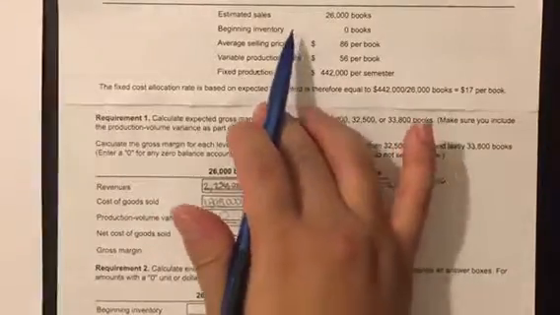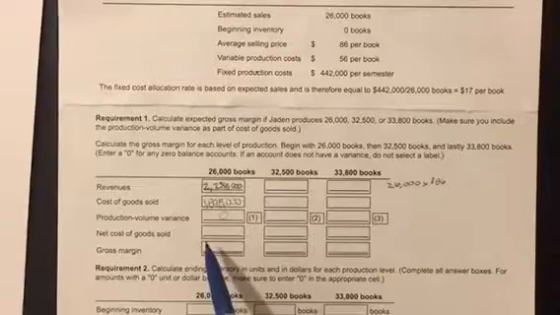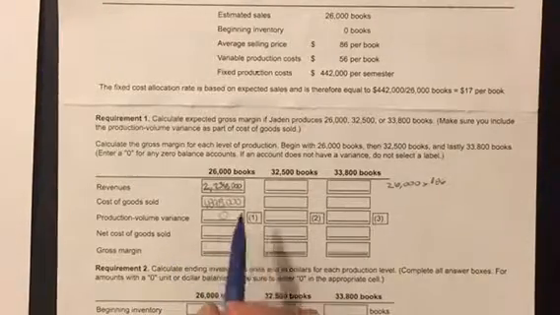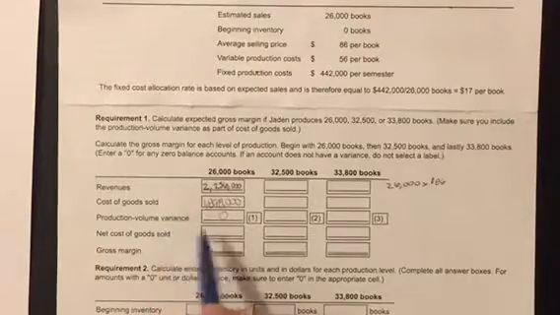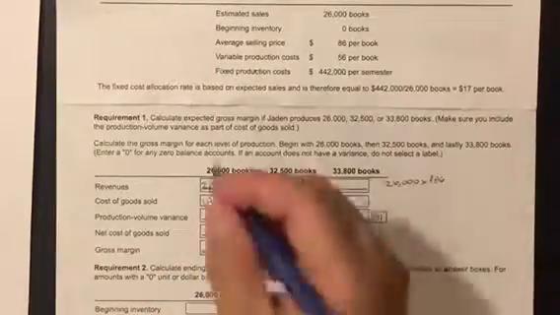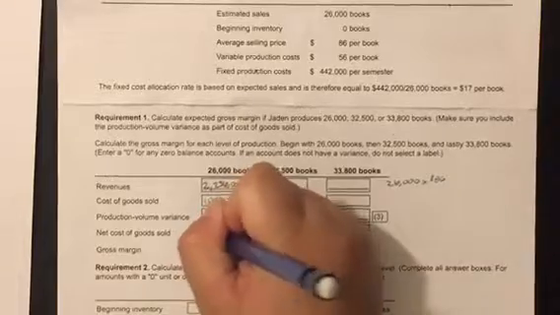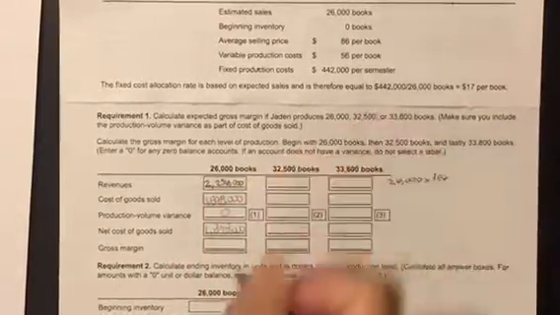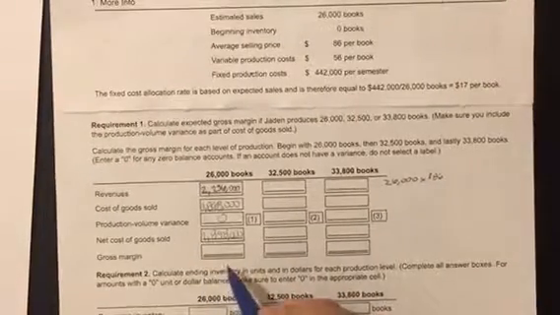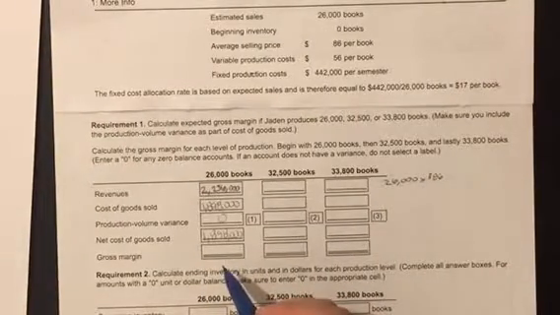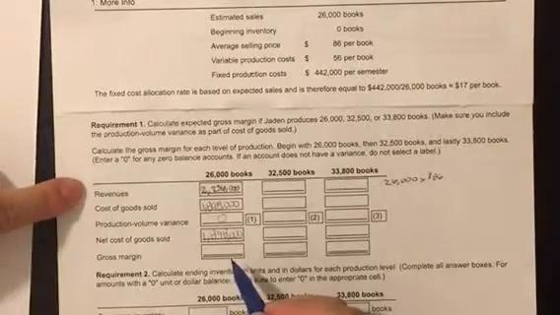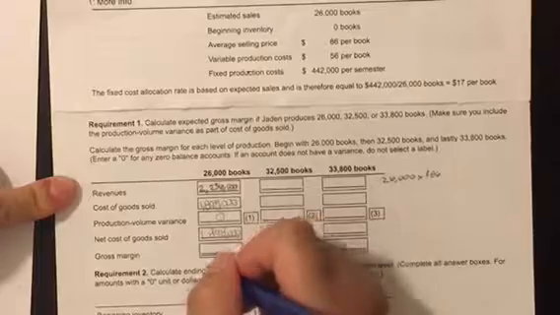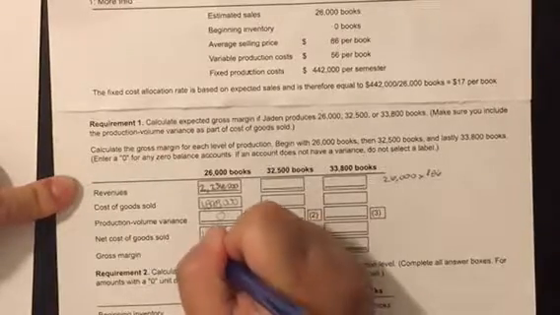So now we want to find our net cost of goods sold. In order to find our net cost of goods sold, we're just going to go ahead and subtract our production volume variance from our cost of goods sold. And that's going to be $1,898,000. Next, we want to find our gross margin. So in order to find our gross margin, we're going to subtract our net cost of goods sold from our revenue. And that's going to give us $338,000.